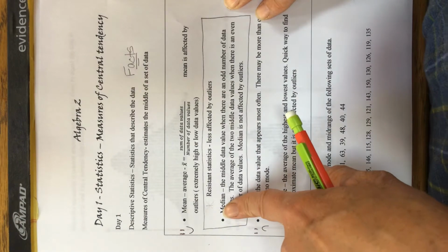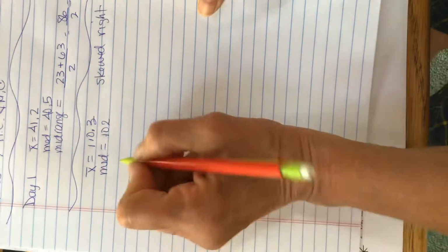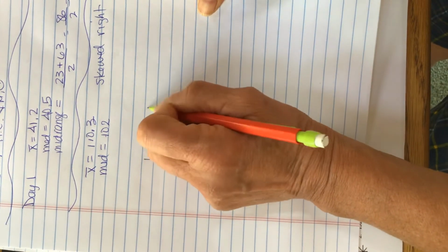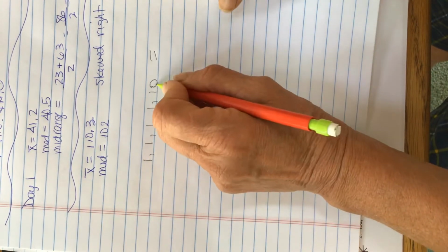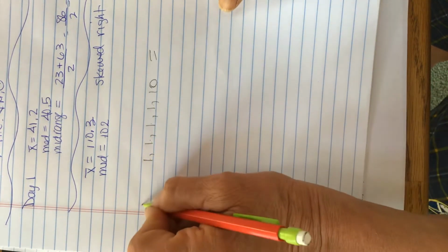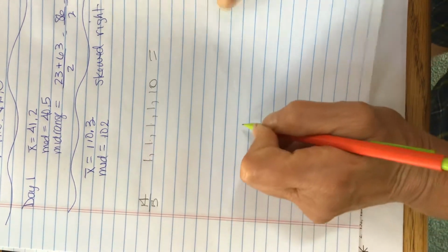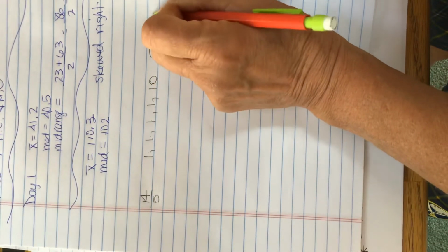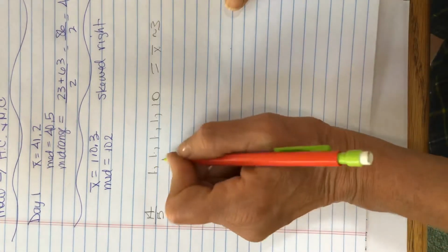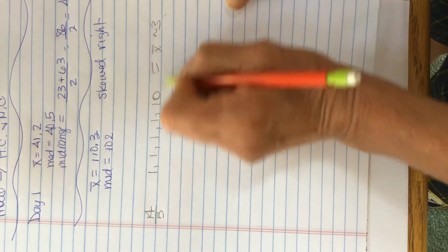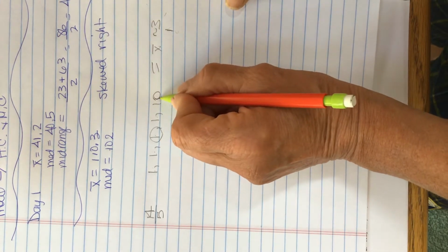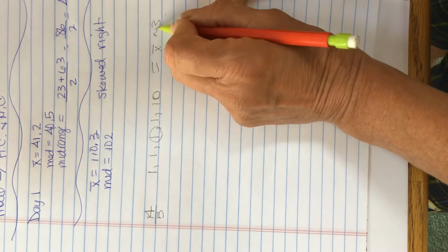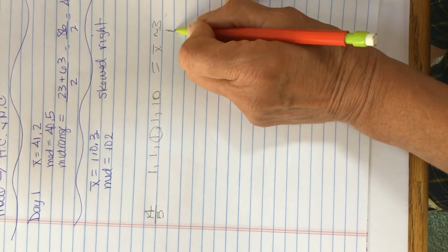It doesn't matter. If you have, I'm just going to do a little scrap here. If I do 1, 1, 1, 1, 10. There are 1, 2, 3, 4, 5 numbers, 10, 11, 12, 13, 14. That's 14 over 5. I'm going to say that the mean is about 3. That's your average. The median, though, is still 1. So the median is not affected by that 10, which is really big, but the mean is. So that's what we mean by resistant.